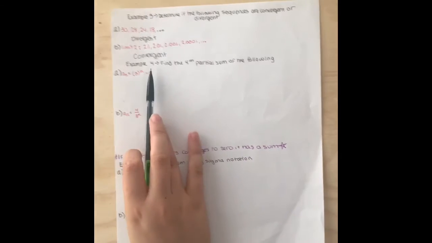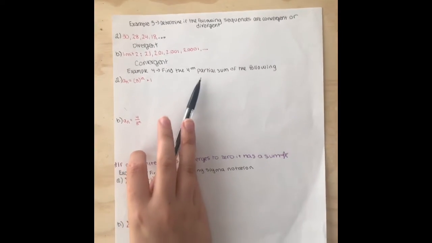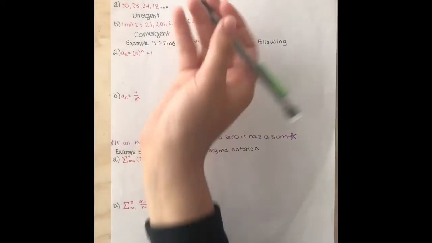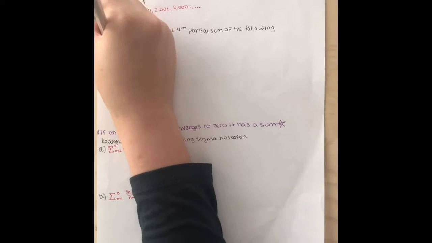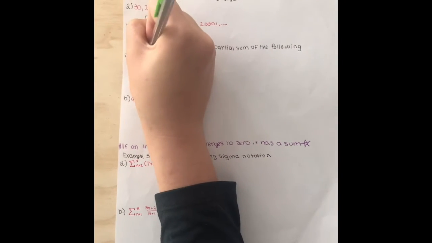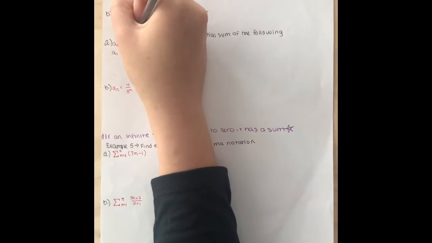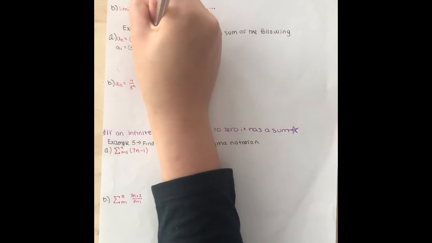So for example 4, we're going to find the 4th partial sum of the following. For this one, we're just going to plug in the numbers. So a1 equals 3 to the 1 plus 1. So 3 to the 1 is just 3, plus 1 is 4.